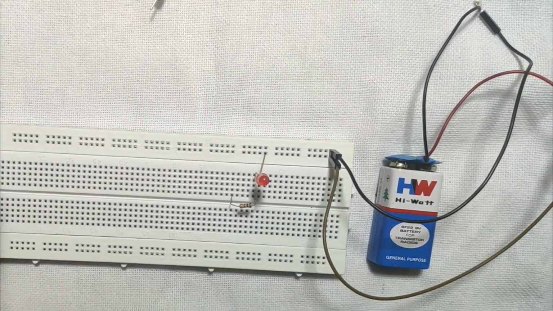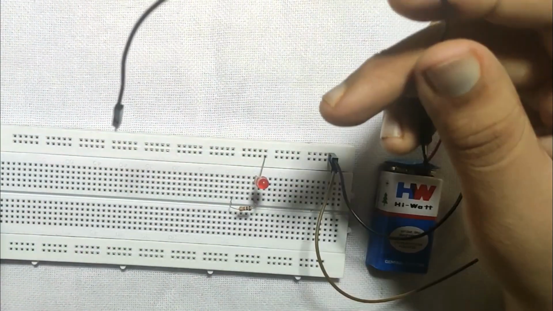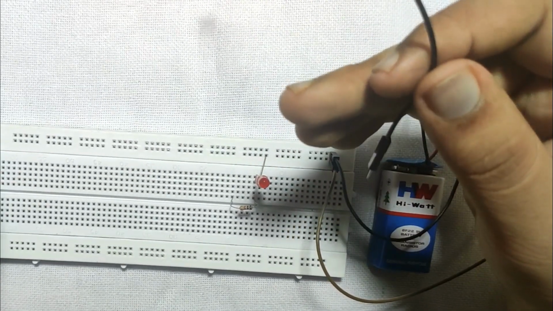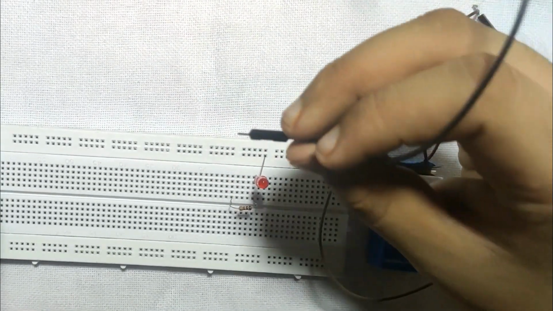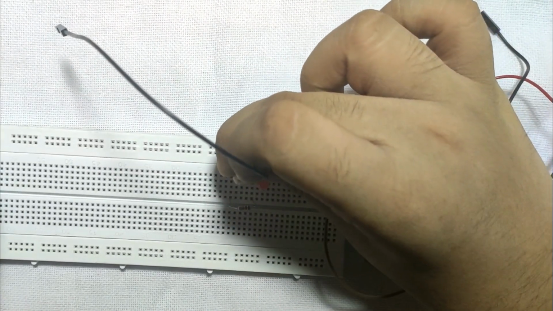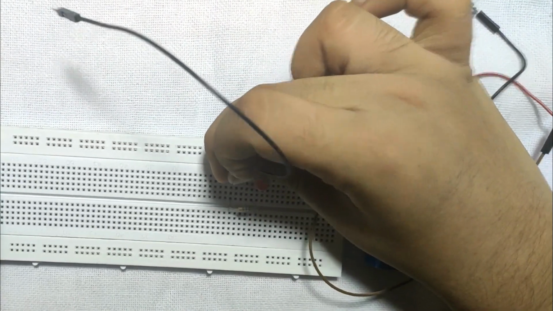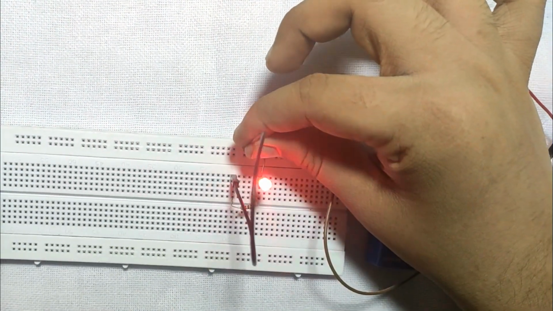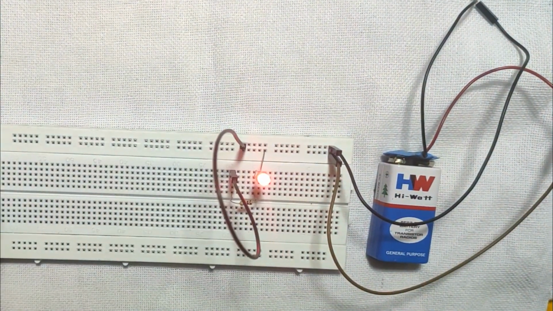Once the connection is made, let's take a jumper cable. A jumper cable is a custom wire which we use for connecting different holes in a breadboard. Now we connect one end of the jumper wire to the resistor and the other to the negative end of the battery. So you can see the LED glows.